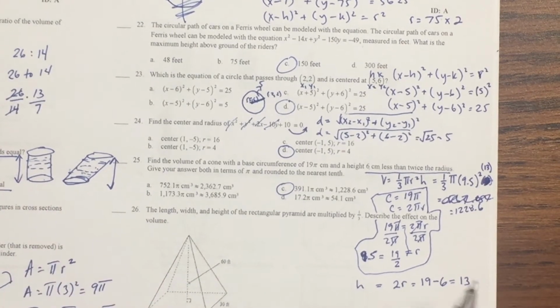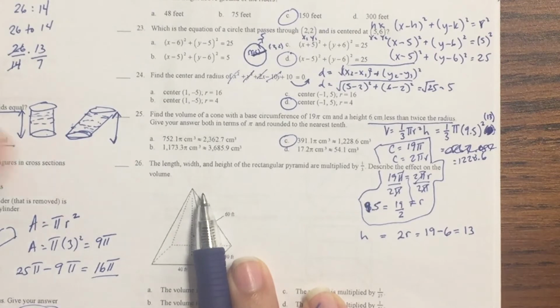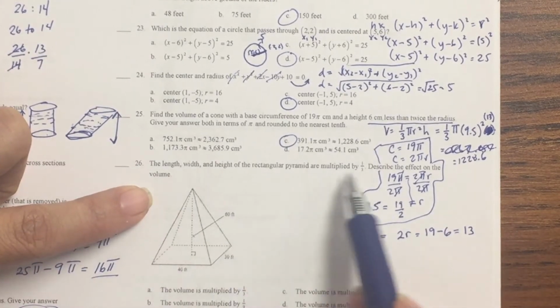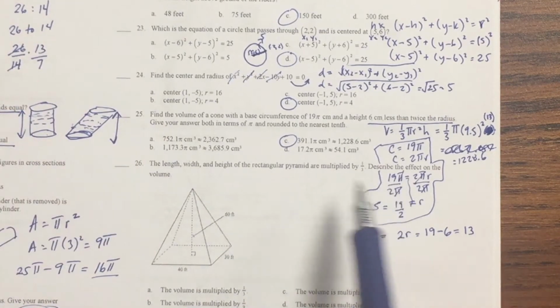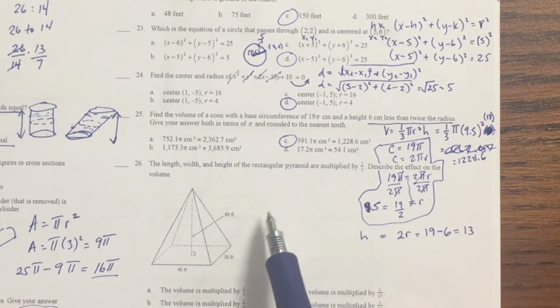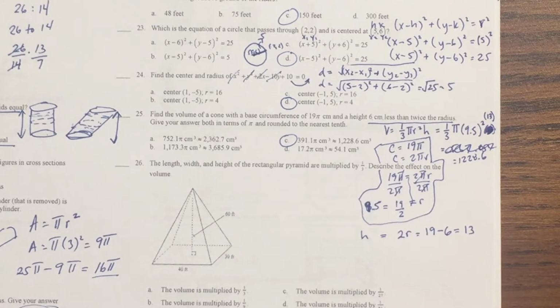All right. Number 26. What shape is this? A pyramid. What are we finding? Describe the effect. Okay, first of all, hold on. Let's find out what happens when the length, width, and height of the pyramid are multiplied by 1/3. So everything is multiplied by 1/3. What's going to happen to the volume?